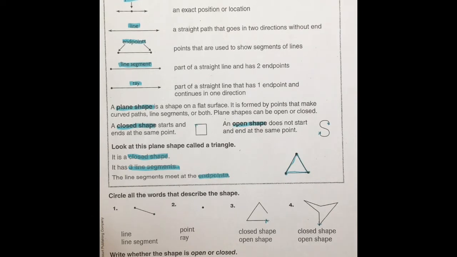Number 6 kind of looks like a Pac-Man, right? Or like, who ate one slice of the apple pie? It is open here, right? There's a gap here, but think about it. It goes all the way around and ends at the same spot that it started at. So this number 6 means that it is closed.